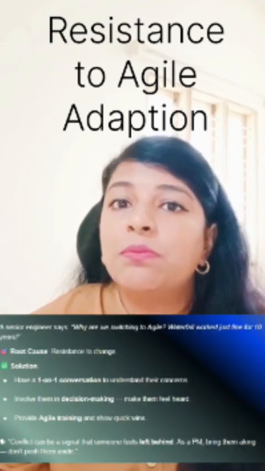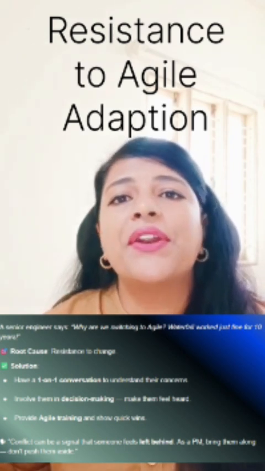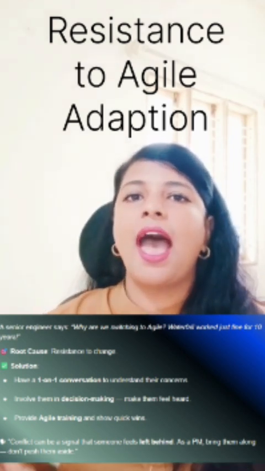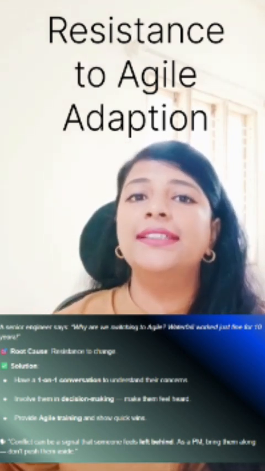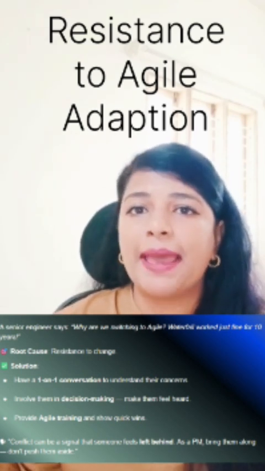As a project manager, it's important to acknowledge these concerns rather than dismiss them. Have one-on-one conversations to understand the fears, involve them in the agile transition process and provide training to help them adapt. Resistance often softens when people feel heard and empowered.